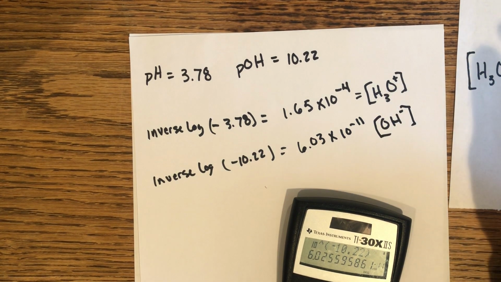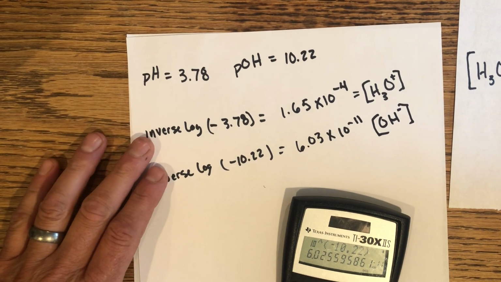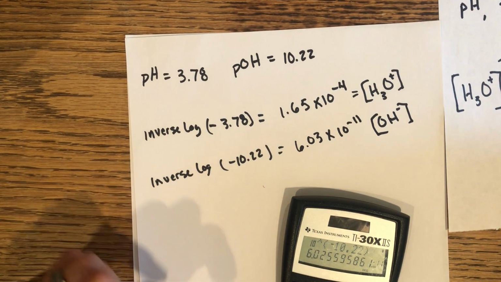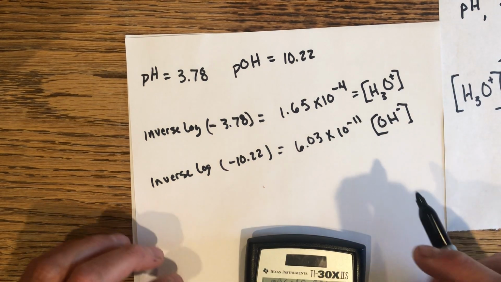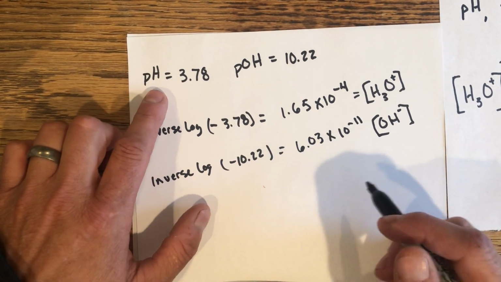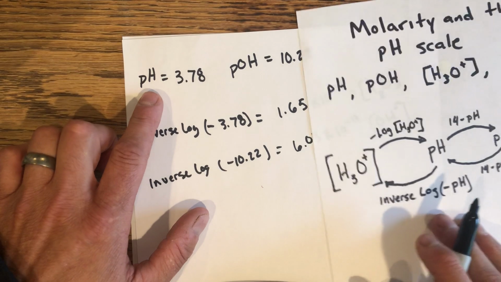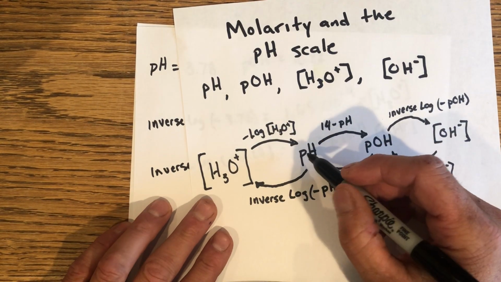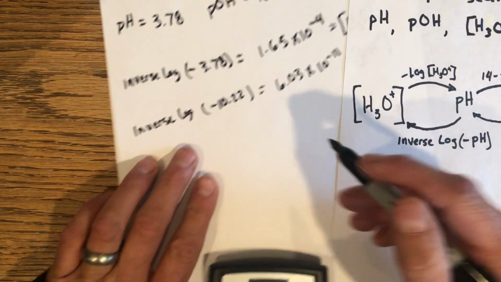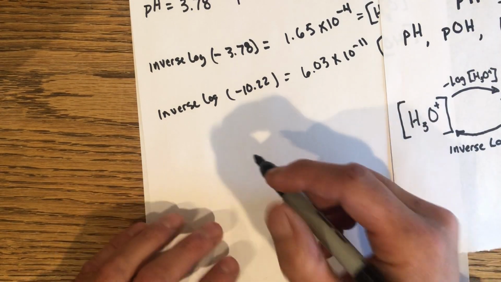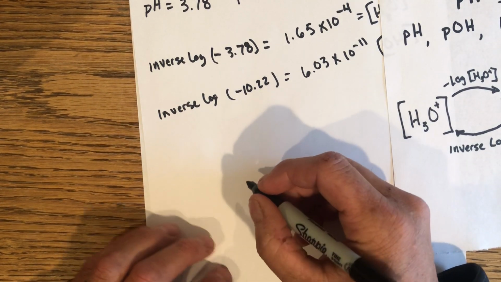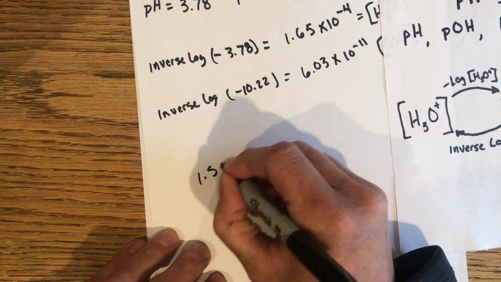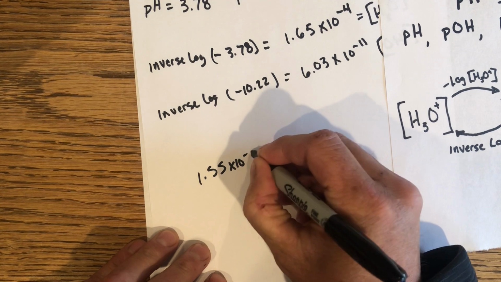Now we didn't do any log work there because we really didn't have to. But let's go from H3O plus, like let's say that we've got a given hydronium ion concentration of 1.55 times 10 to the negative ninth.